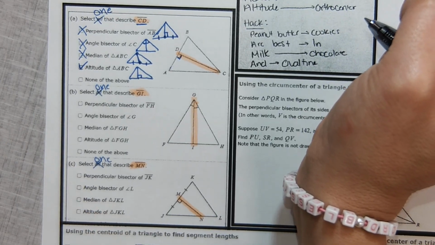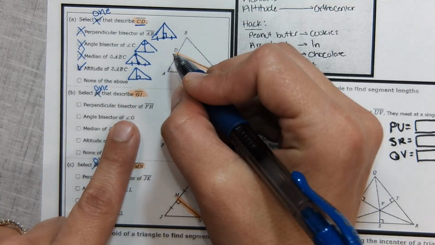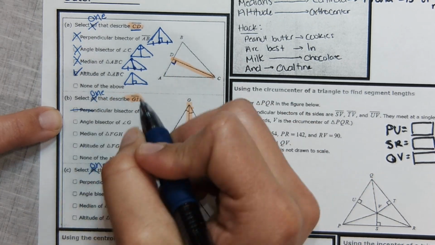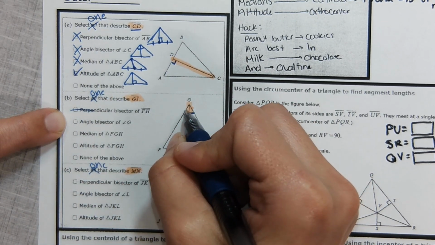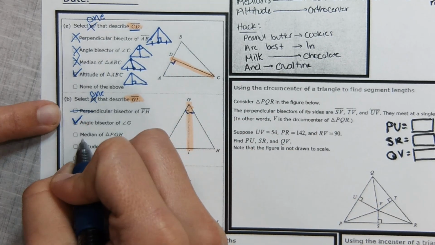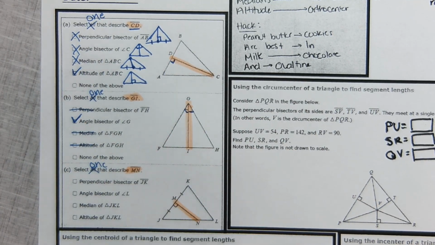Okay, then we continue that. We're not going to draw pictures every time, but now we have an example of each one. So perpendicular bisector, no. Angle bisector, yes, it shows these little arcs showing that it's bisecting that angle. So this is the answer here. It's not a median or an altitude.